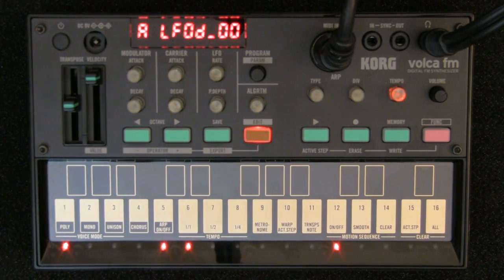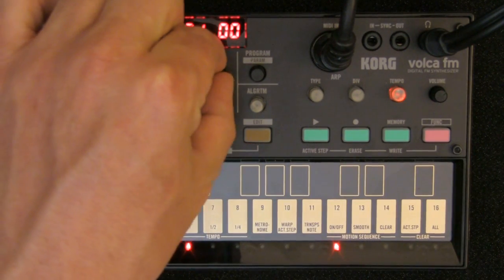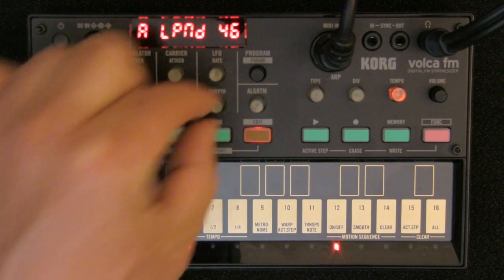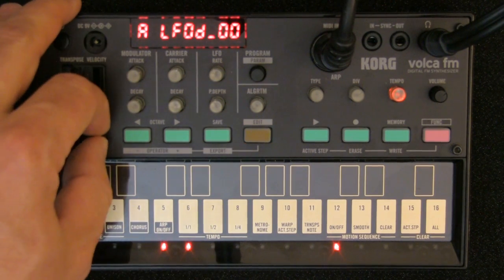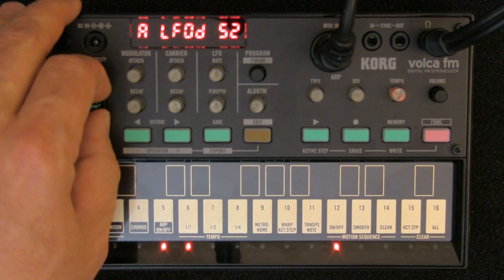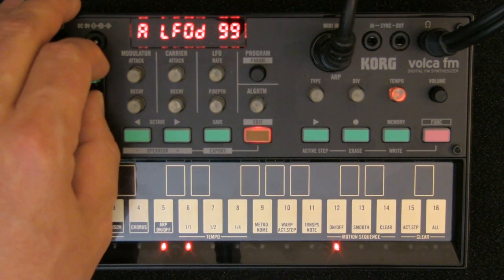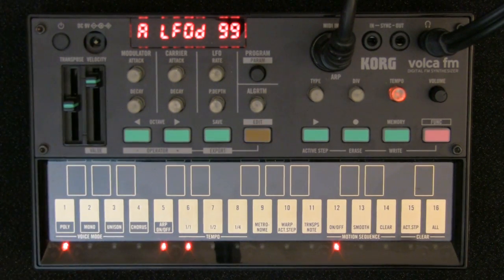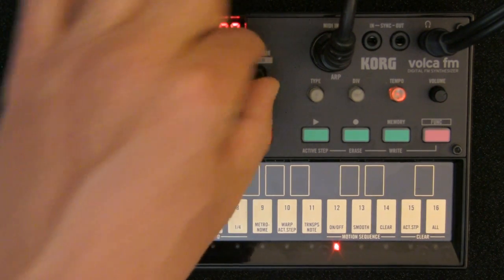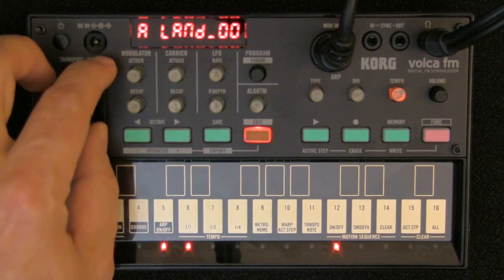Next, we have LFO delay. So if you're employing the LFO, let's turn the LFO on. And you can set a delay so that it doesn't start right away. There, you can hear it just come in there at the very end. And then we have LFO amp mod depth.